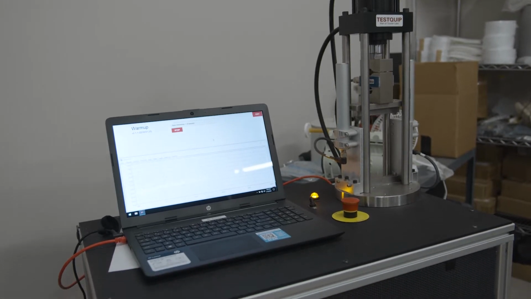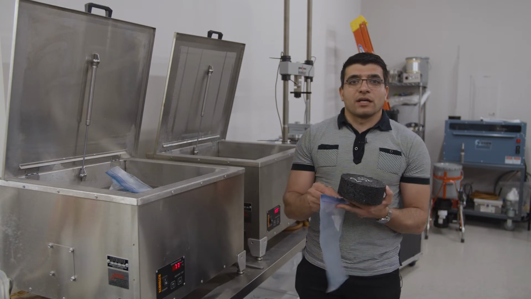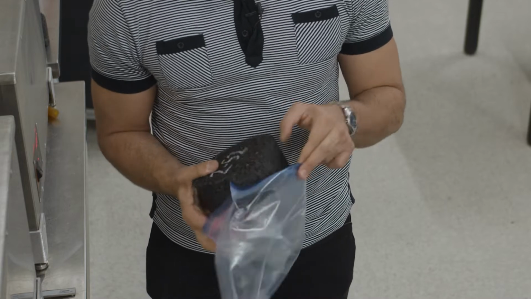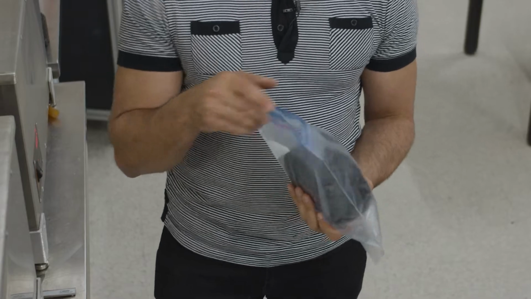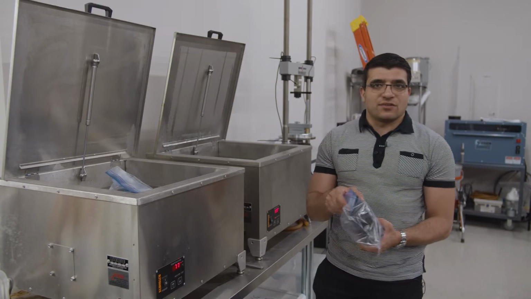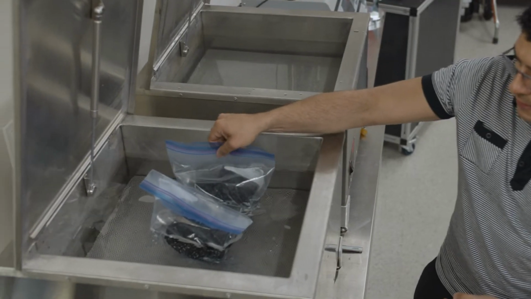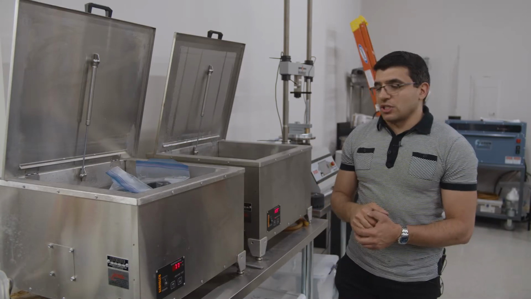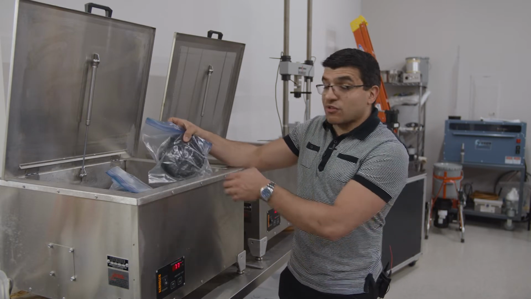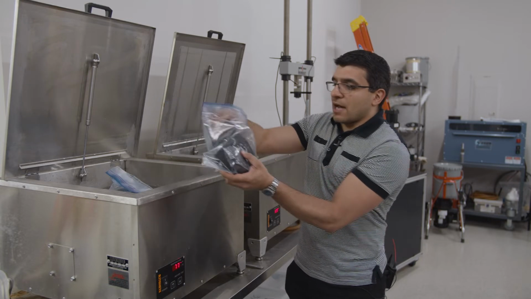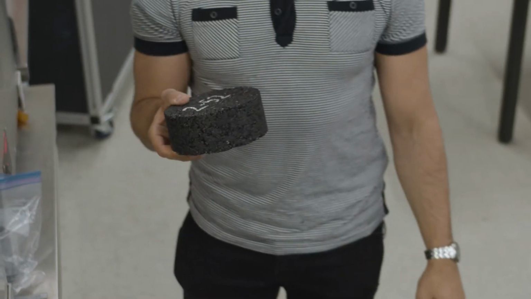The other way of conditioning a specimen is by using a water bath. So we'll be using a leak-proof plastic bag. We're going to put the specimen into these bags. And then the specimen will be put into a water bath previously conditioned at 25 degrees C or 77 degrees Fahrenheit for a duration of 2 hours plus or minus 10 minutes. Once the specimen is conditioned, the specimen and the bag will be taken out while making sure that the specimen remains dry.